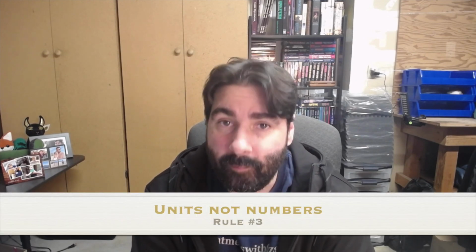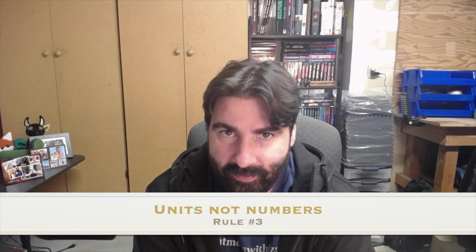Units, not numbers. One of the things that I see often in fantasy that's very confusing, and I see this in science fiction too, is if you just say X number of troops, there are 10,000 of these troops, there are 100,000 of these troops, that's kind of pointless and meaningless in the reader's head. It doesn't really tell them anything. So what you need to do instead is give them a unit.